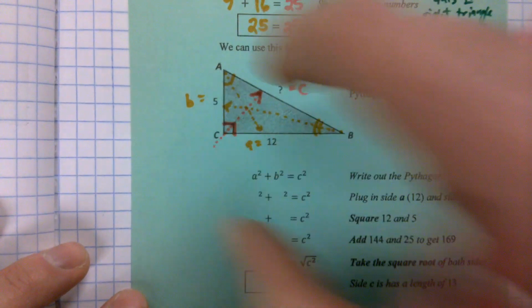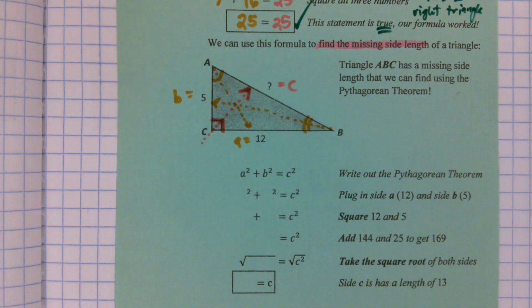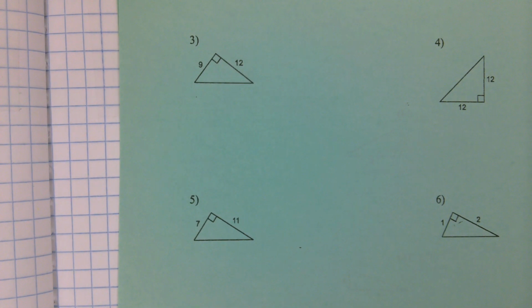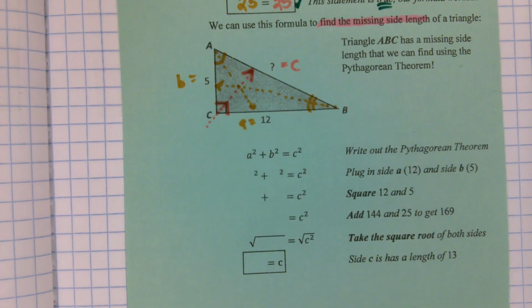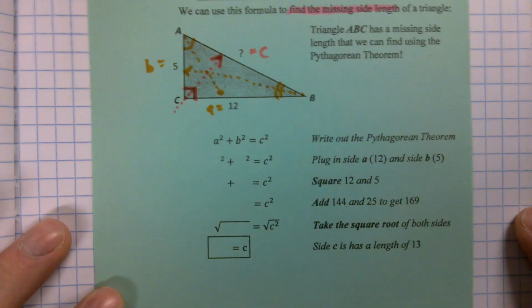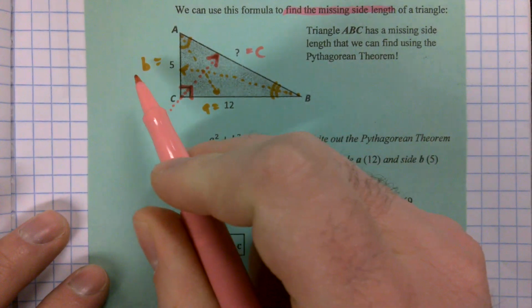We have to understand that if we want to be able to do any of the problems on the worksheet. Because on the worksheet, we don't get letters. We just get something like that. All right? You got to know how to find which side is the hypotenuse, based on your right angle. All right? So we know that A is equal to 12, B is equal to 5.